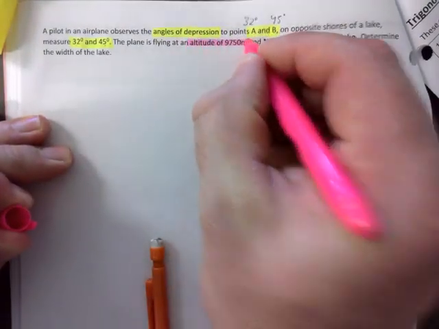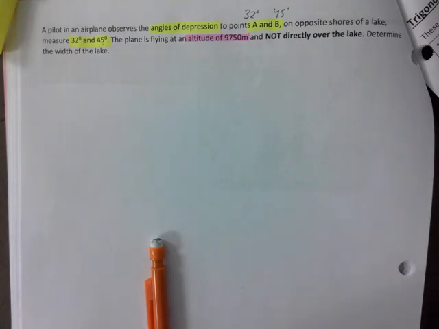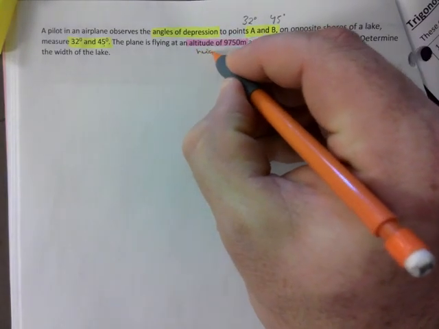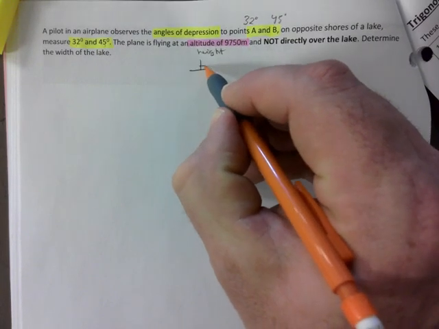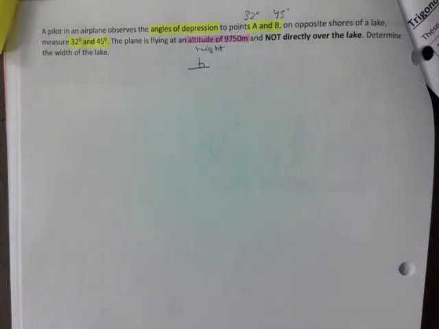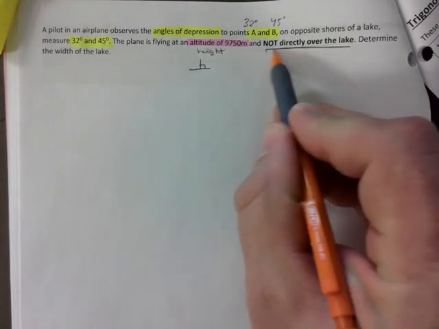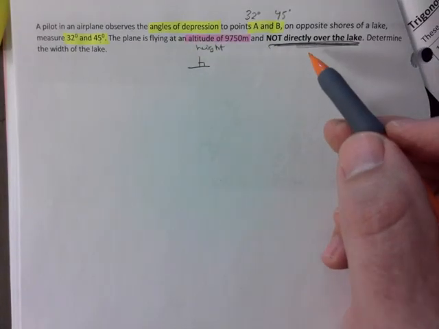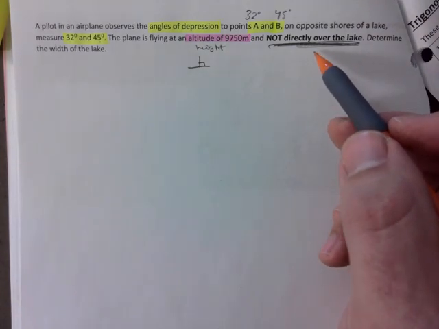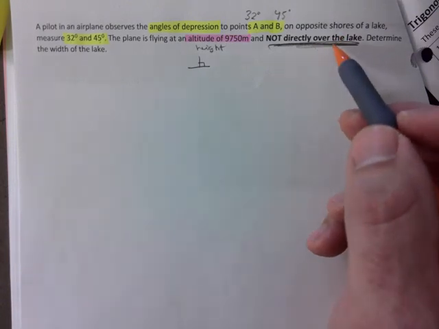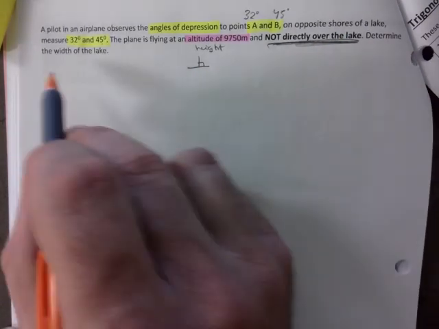Okay. Then it says a plane is flying at an altitude of 9750 meters. So we know that this is the height. We also know that the height makes a 90 degree angle with the ground. You got to be very careful there. And it's not directly over the lake, so it's not like the helicopter with the crash scene and the ambulance. You're right in between somewhere, not over the lake. So determine the width of the lake.